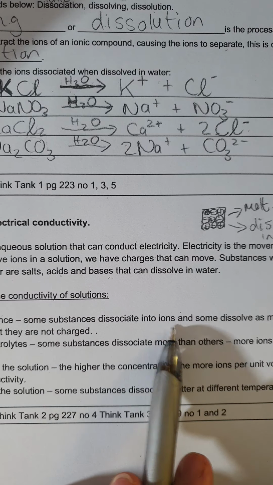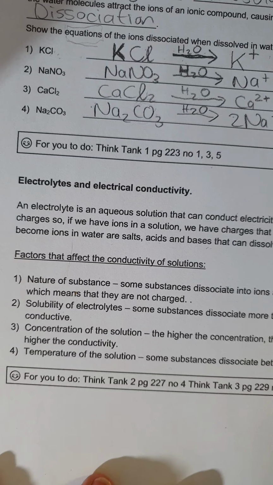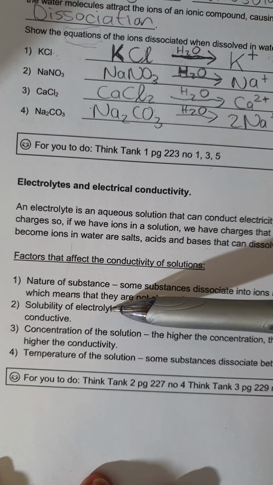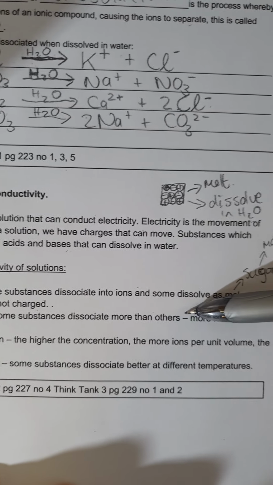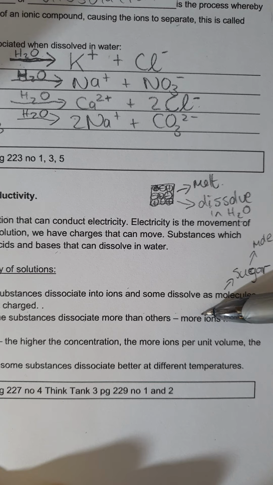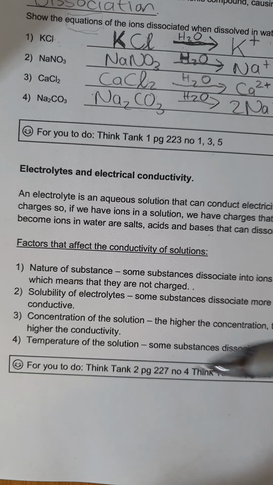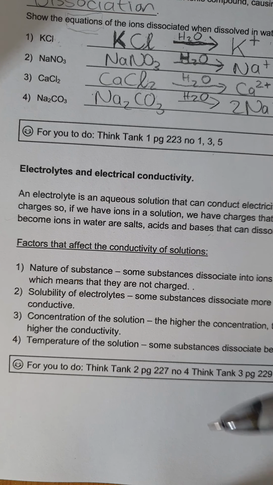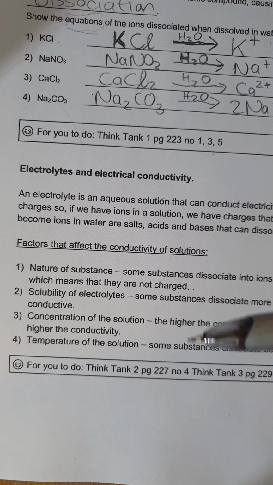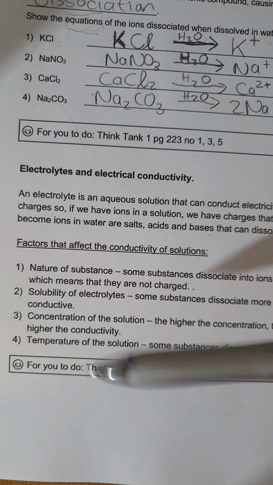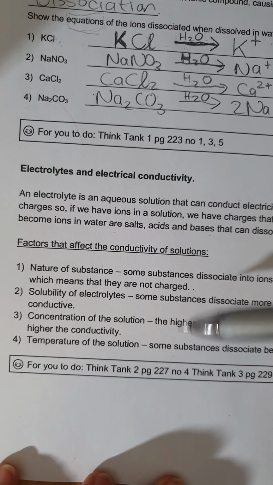Most of your ionic compounds can dissolve. Solubility of electrolytes. So some substances dissociate more than others, okay? And I'm going to show you this as well. More ions, more conductive, okay? So some substances dissolve more than others. The concentration of solution, obviously, if I have salt water, and I put a teaspoon in a liter, or I put a cup in a liter and I dissolve it, the salt solution with the cup of salt in water is going to conduct electricity much better than the one with a teaspoon of salt.